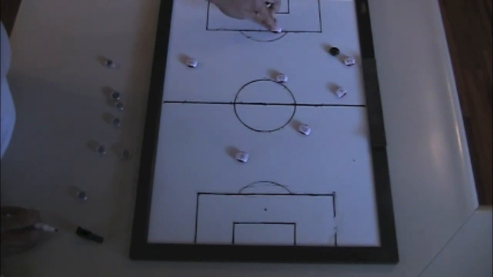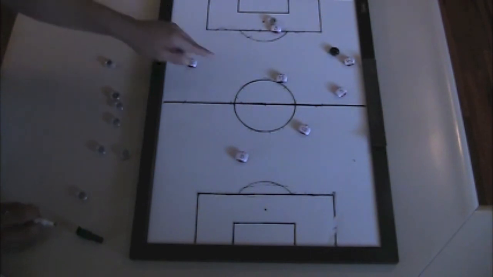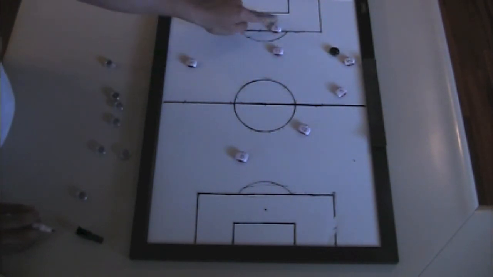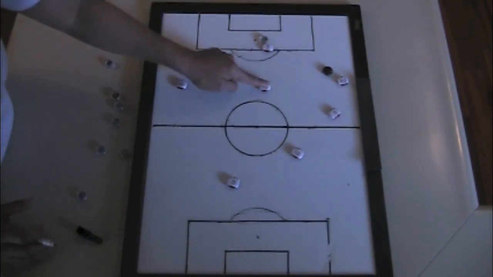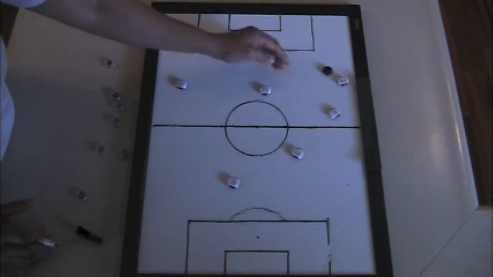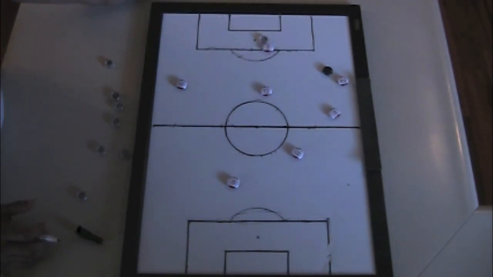So the striker needs to pay attention, yes, but also the center mid needs to pay attention, okay? The center mid cannot come in like this and be so close to the forward. Can't do that, all right? Can't do that, okay? You need to really be cautious of where your space is between your striker, your forward, and you, all right, center mid?